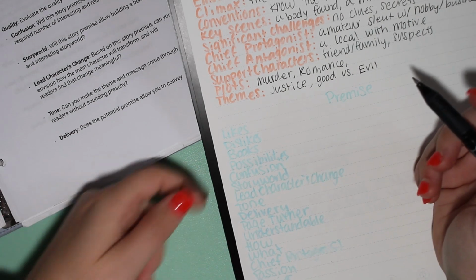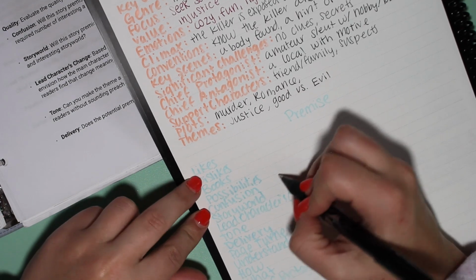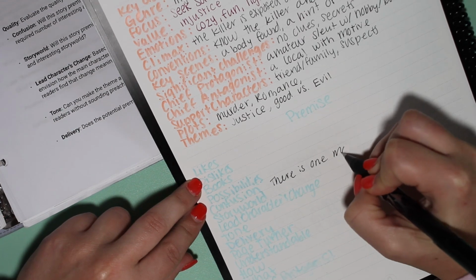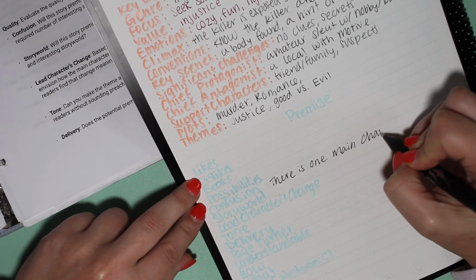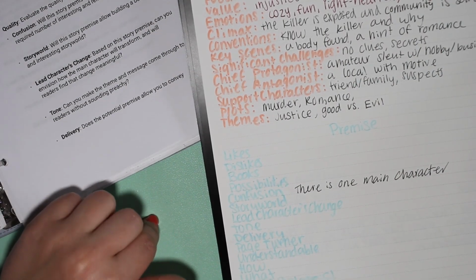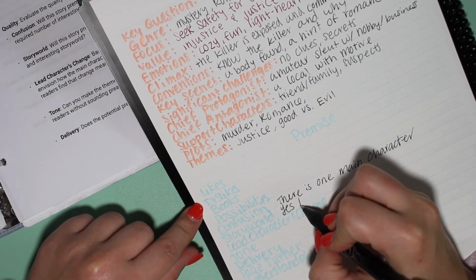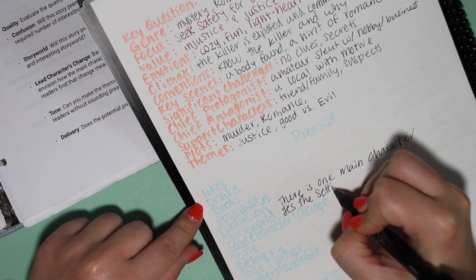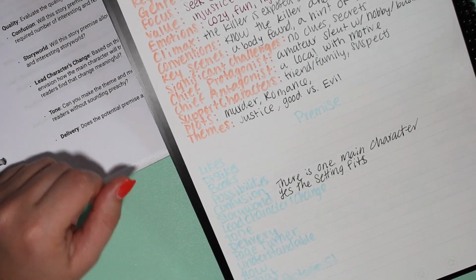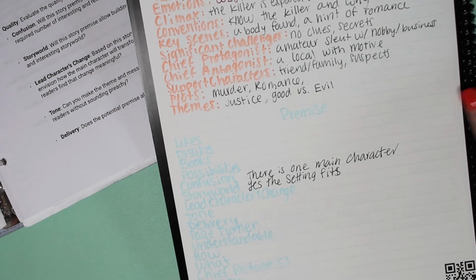I would probably say no. There is one main character, so I think that's okay. Story world, will the story premise allow building a believable, interesting story world? Yes. The setting fits, right? Because we're talking about a sweetheart showdown, which is on Valentine's Day, chocolates, kind of all makes sense.